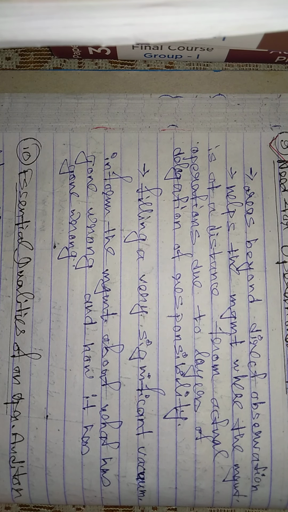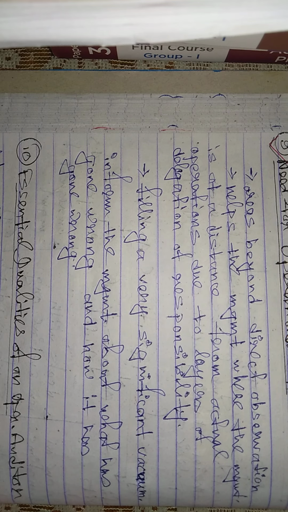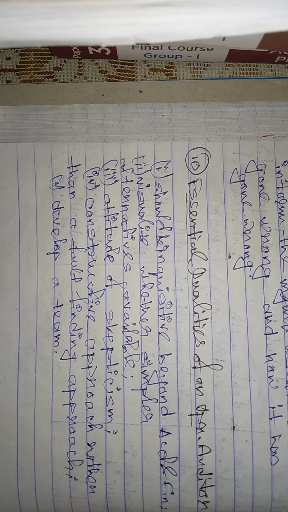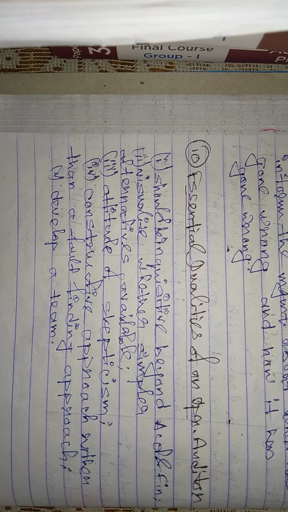There is a need for operational audit: the areas beyond direct observation help the management where the management is at a distance from the actual operations due to layers of delegation of responsibility, and filling a significant vacuum by informing the management about what has gone wrong and how it has gone wrong. Number 10 is not really important, but you should at least go through it once. The essential qualities of an operational auditor.